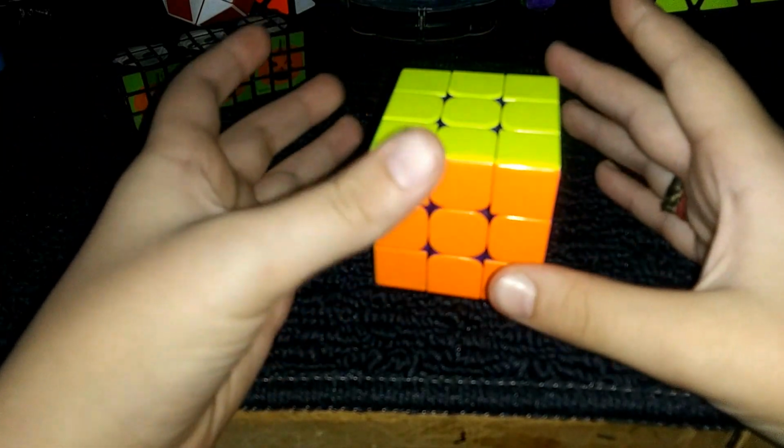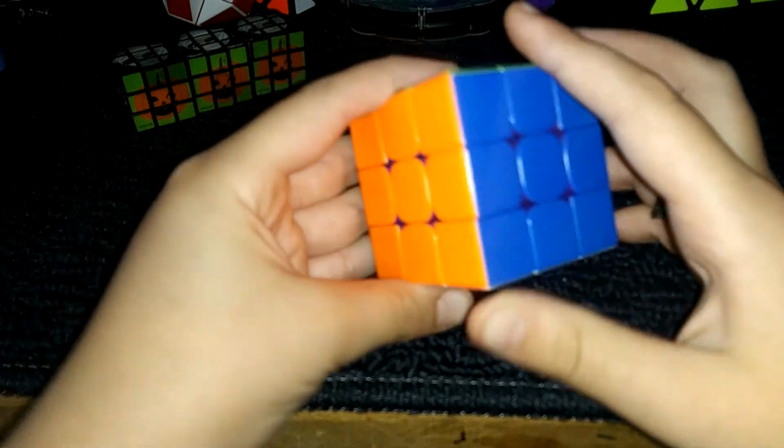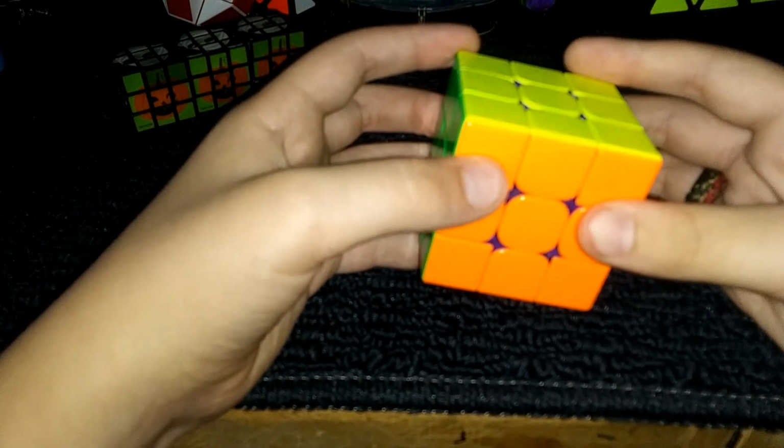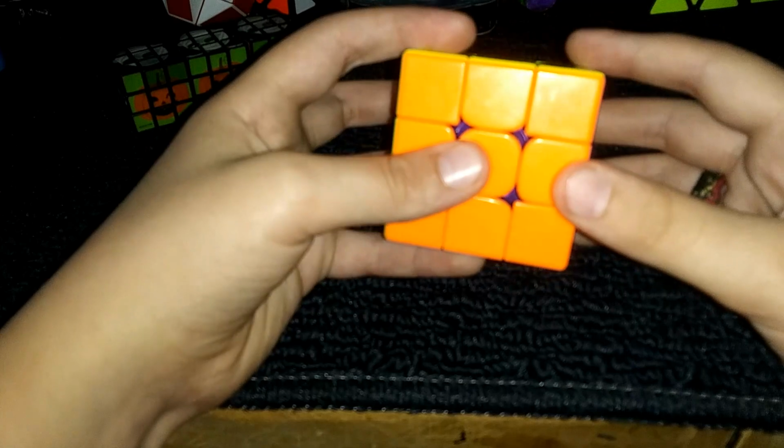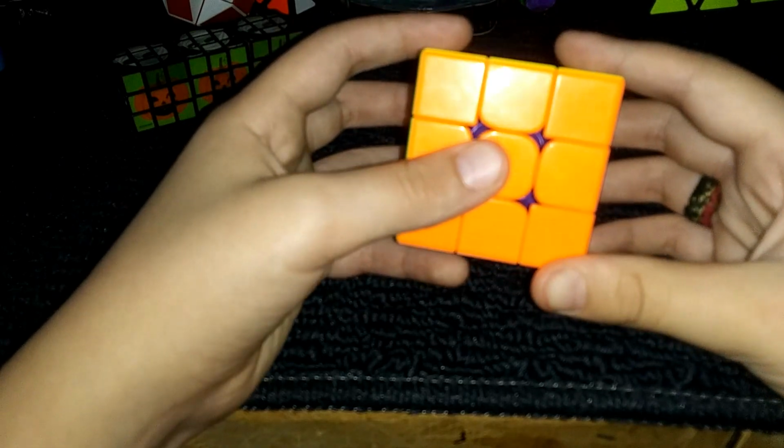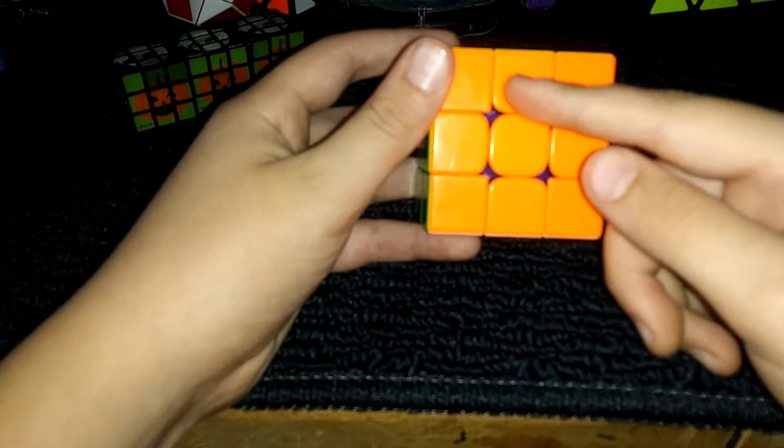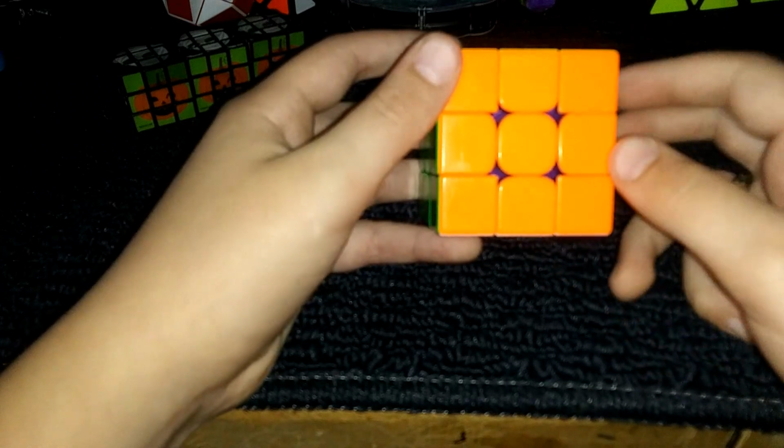And for clockwise, it's just basically R, U, F, D, stuff like that. But for counterclockwise, remember, that's this way. Counterclockwise is the other way around.